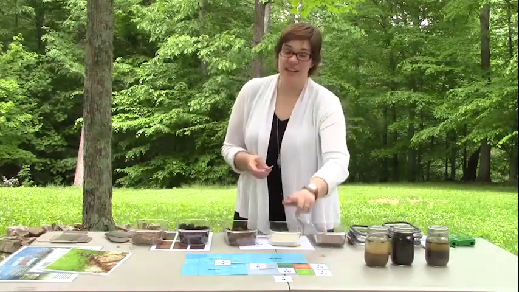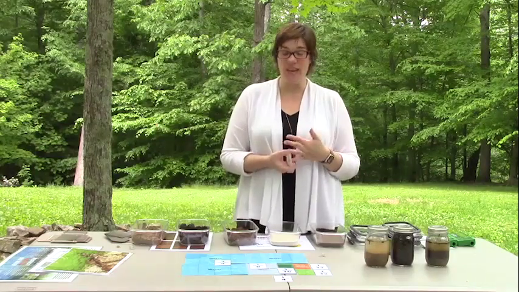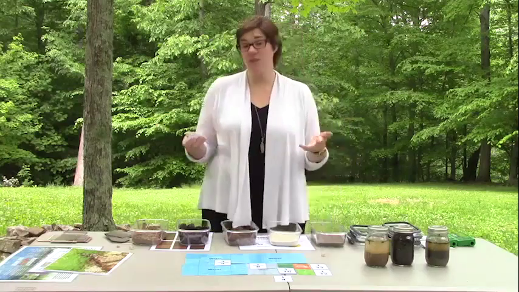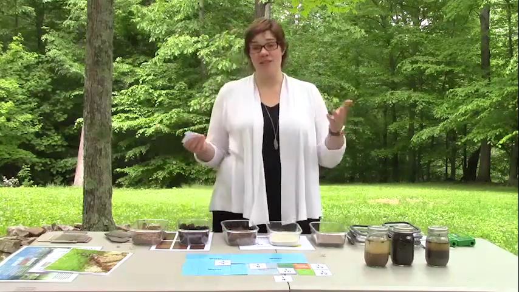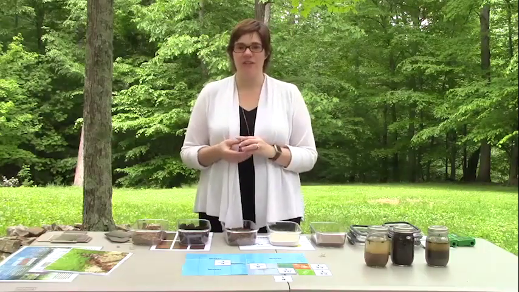So then you can say, is it important to save our soil? Absolutely. We have a growing population. We're going to have more people. And with more people, you're going to take up more room with houses and buildings and highways. So it's more important than ever to conserve our soil.